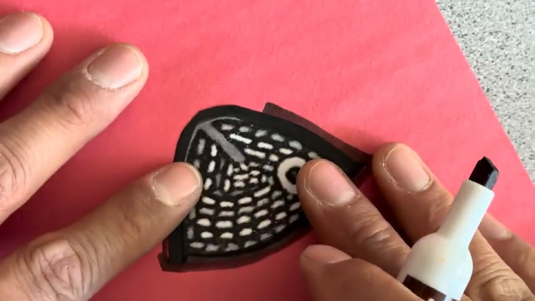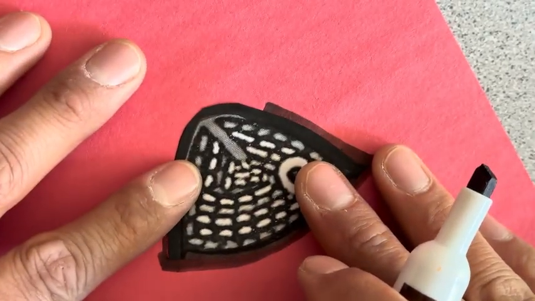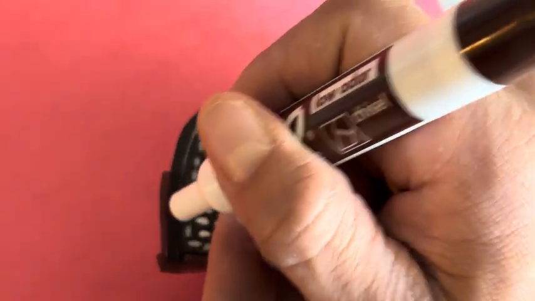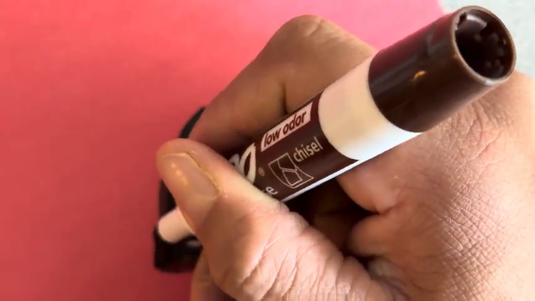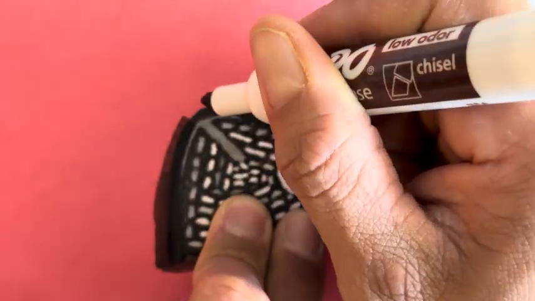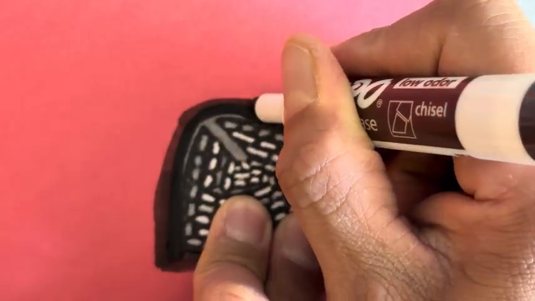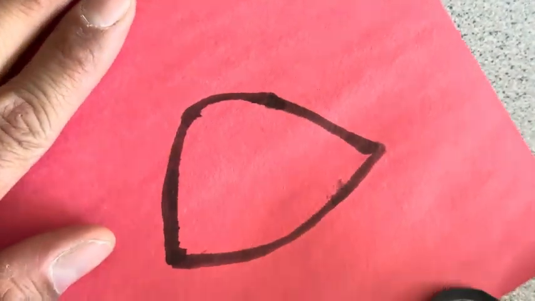Remember, once you start outlining, you should not move it. Don't be like me, don't move it. Otherwise, it's gonna be very hard to put it back in place. Okay, so we have it. Now I need to cut it.